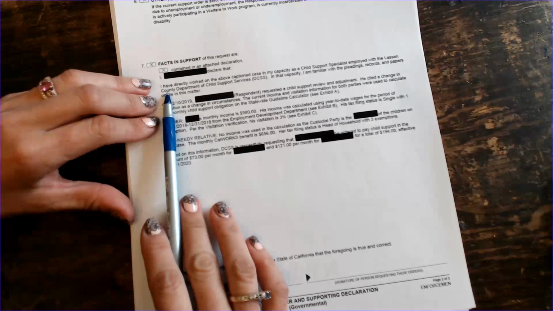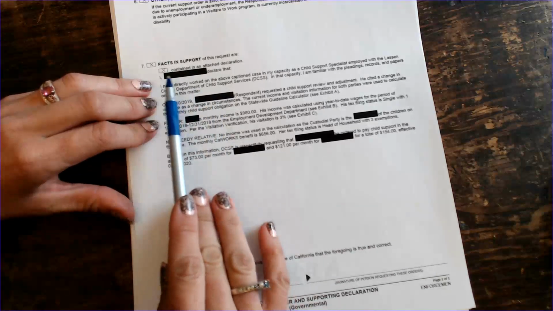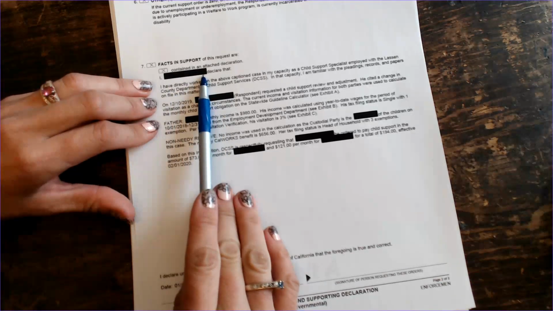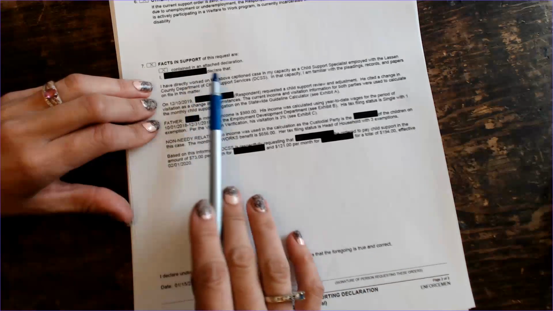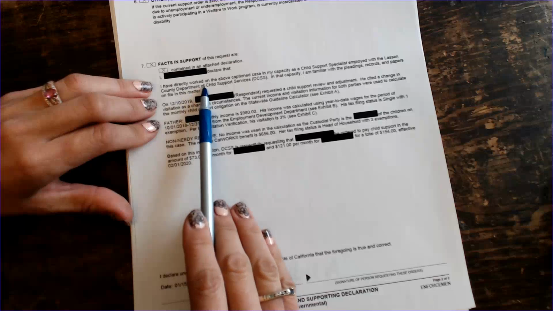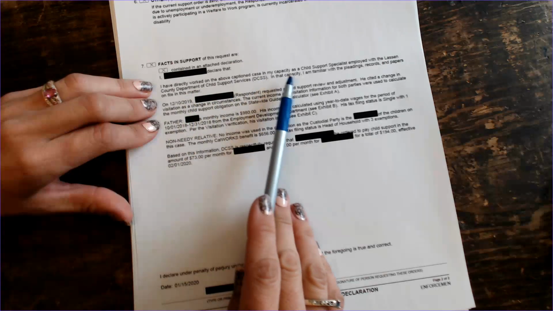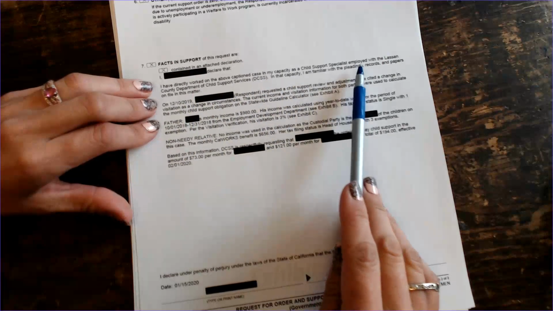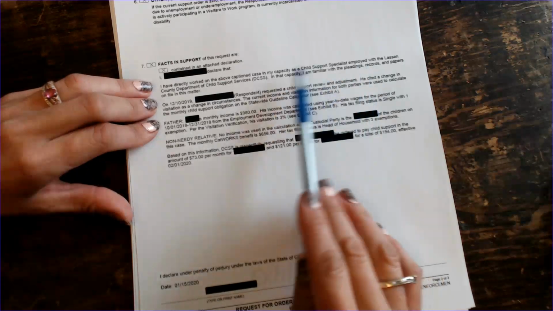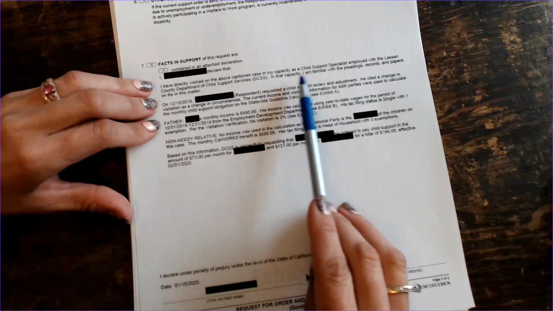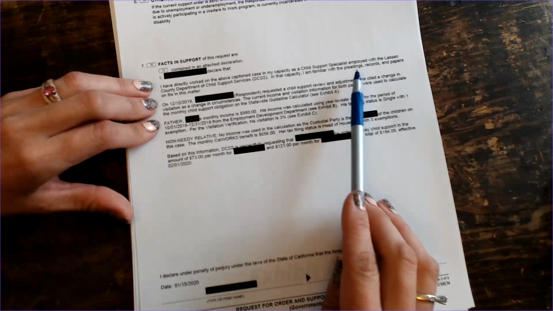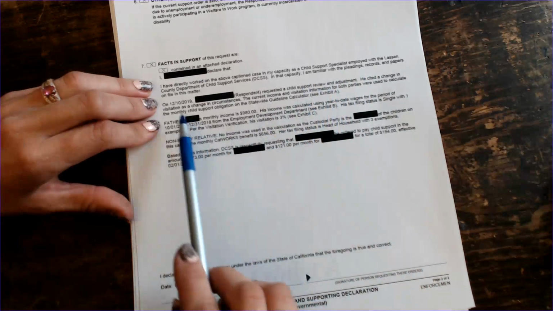In this case, this says "I," and then they'll have the name, and it's going to be the staff member who filled out this document, "declare that I have directly worked on the above caption case in my capacity as a child support specialist employed with the Lassen County Department of Child Support Services, DCSS. In that capacity, I'm familiar with the pleadings, records, and papers on file in this matter.